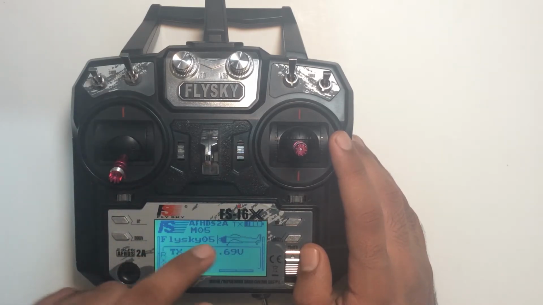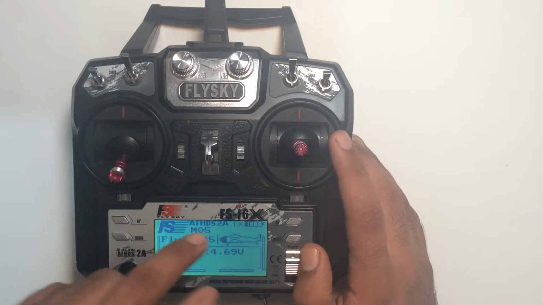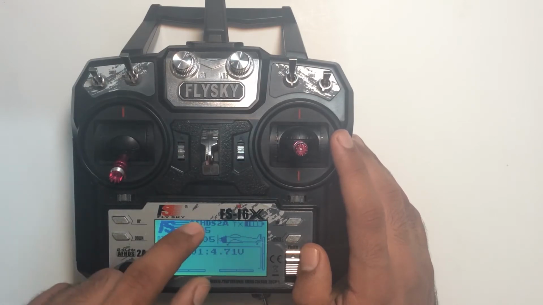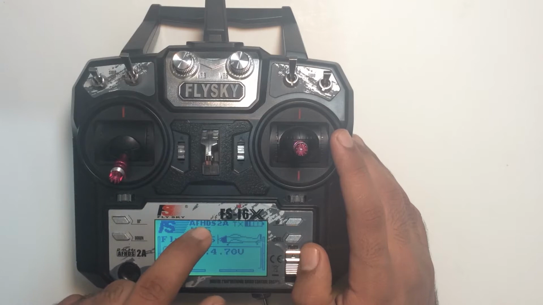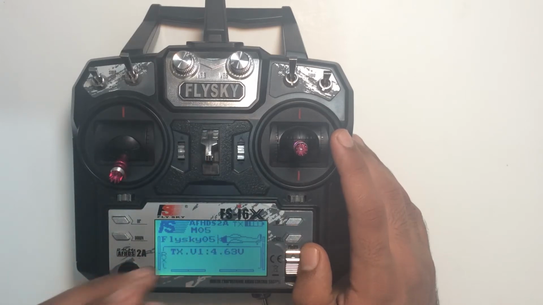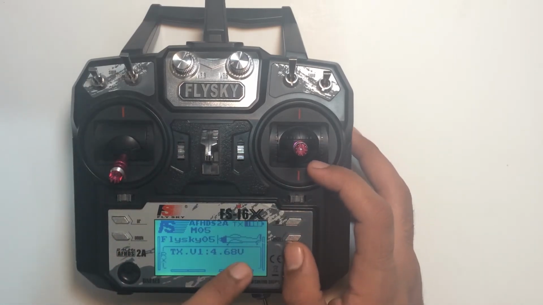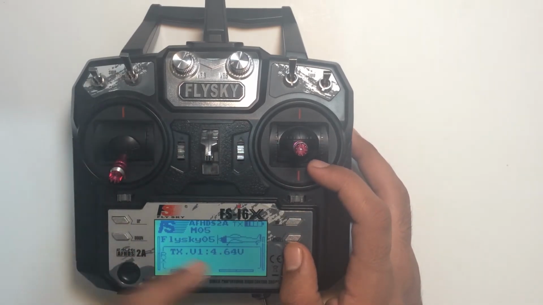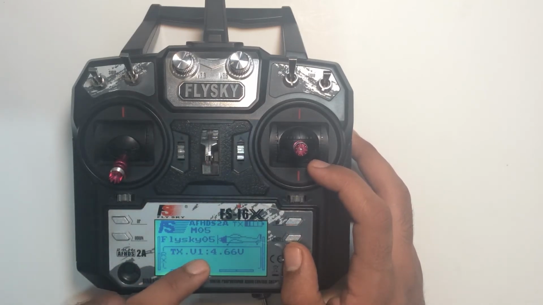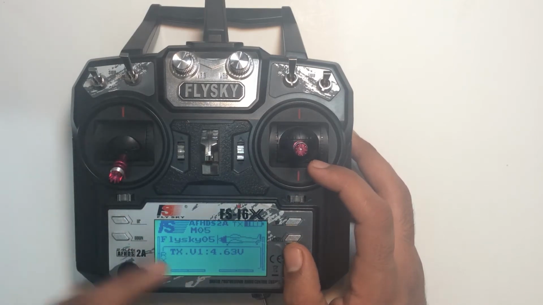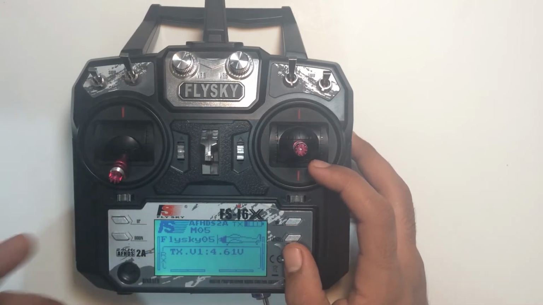This is our Flysky, the model which we are using right now, the name of the model, and this is the number of the model. And here the protocol of the transmitter is mentioned, that upon which protocol is it working right now. Here we have got the voltage of the transmitter, that is 4.67 volts right now, and down below when we connect it to our receiver, so here we get the voltage of our receiver and the signal strength.